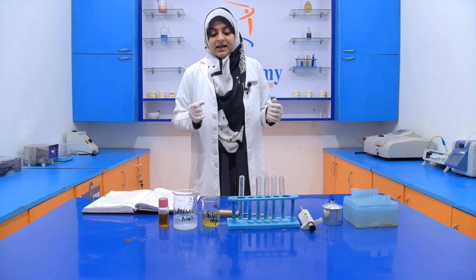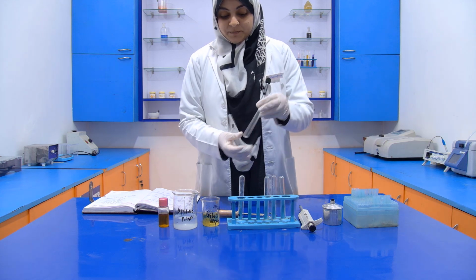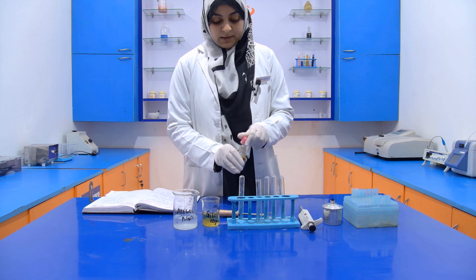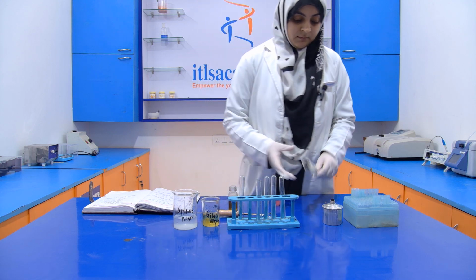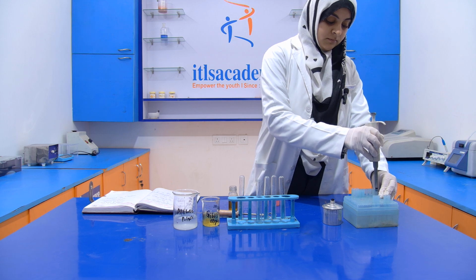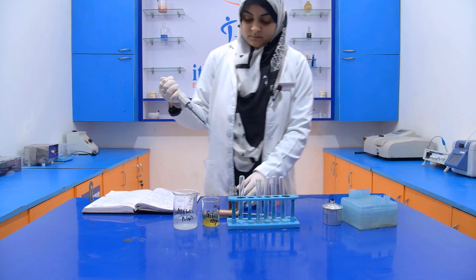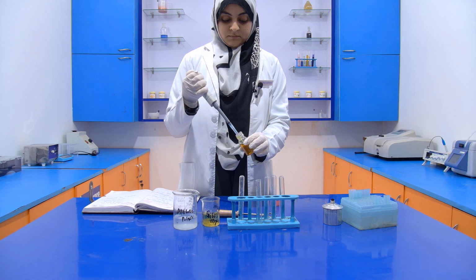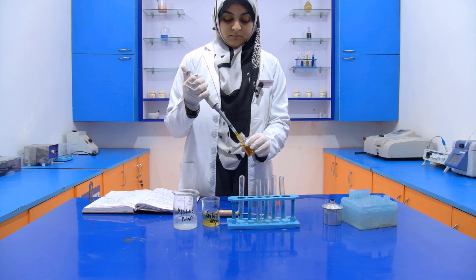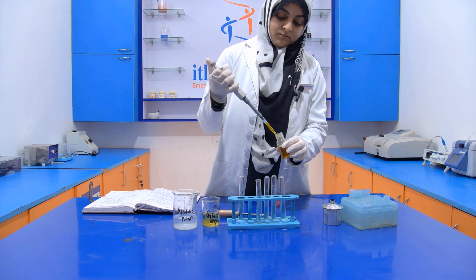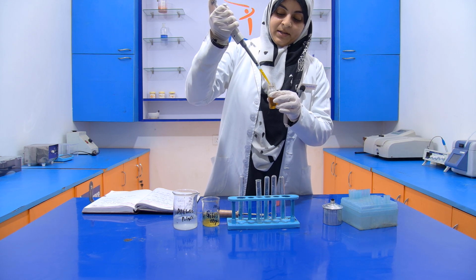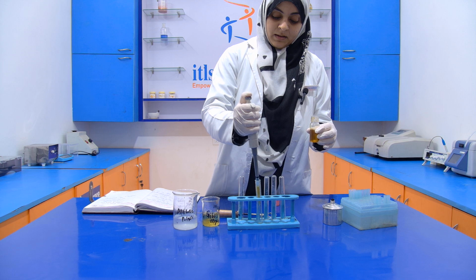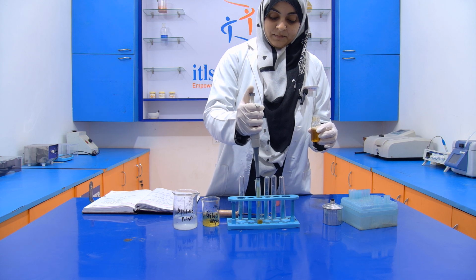So let's start the experiment. First of all, take a test tube. Then we have to take 2 ml of oil. We have to avoid bubble formation, okay? Because if bubbles are formed, then error will occur.